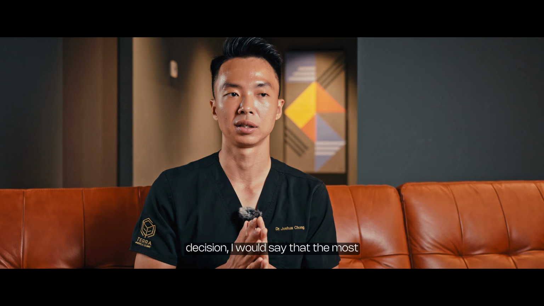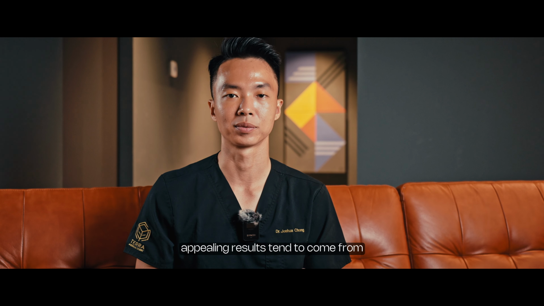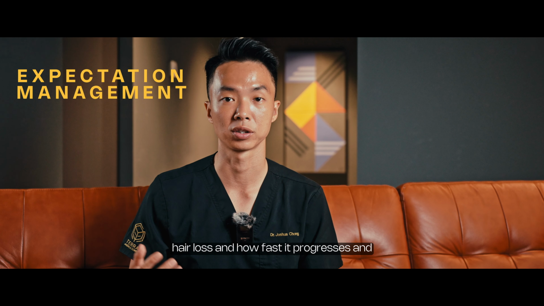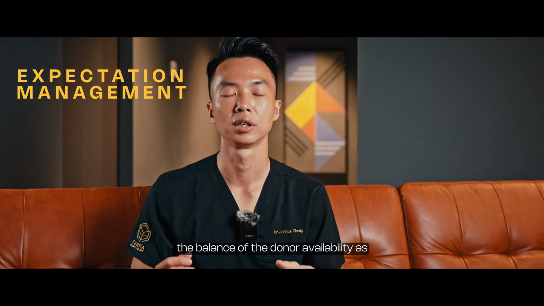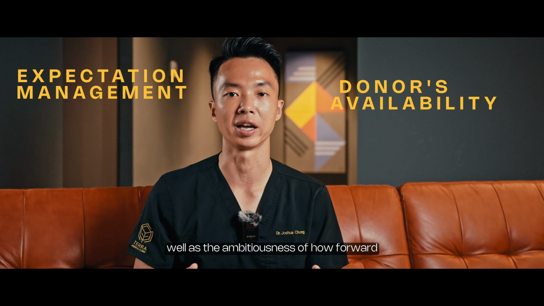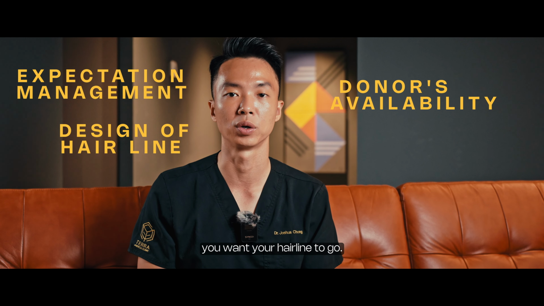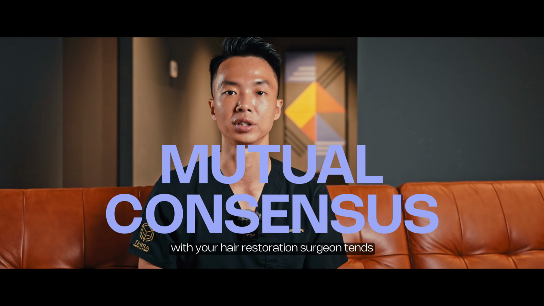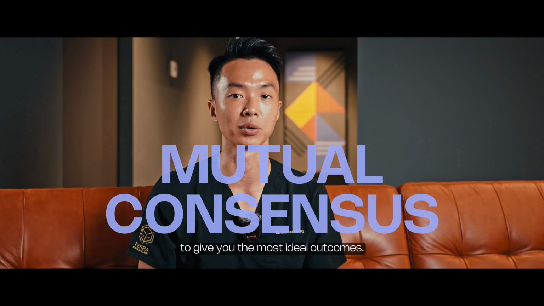I would say that the most appealing results tend to come from somebody who is managing their expectations in terms of male pattern hair loss and how fast it progresses, and the balance of the donor availability as well as the ambitiousness of how forward you want your hairline to go. And coming to that consensus together with your hair restoration surgeon tends to give you the most ideal outcomes.